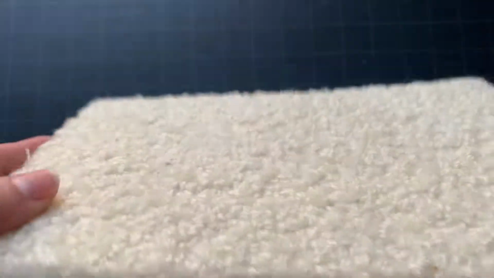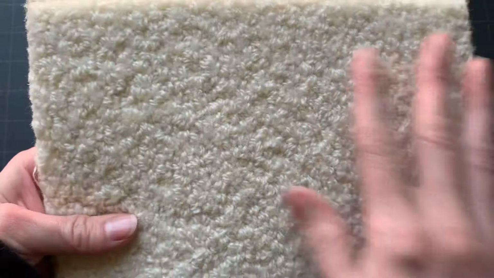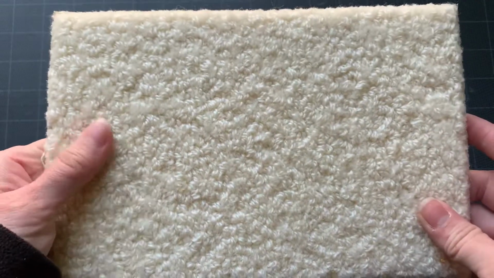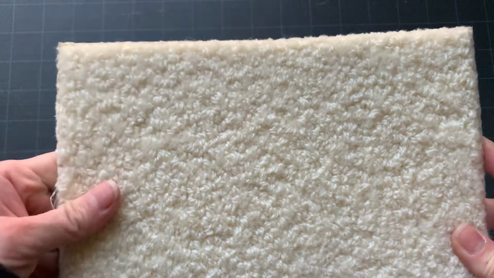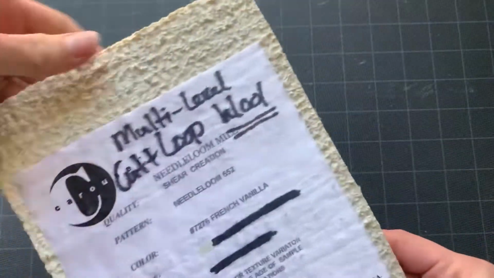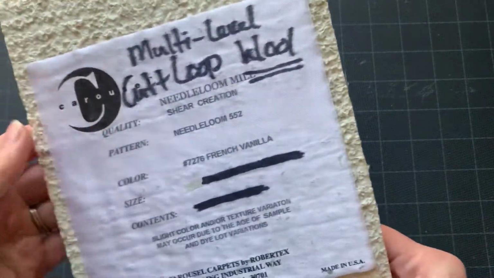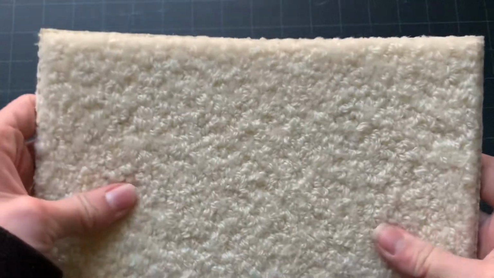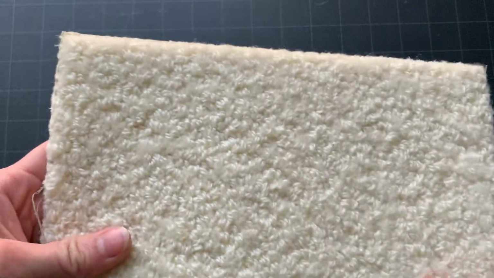All right, and then our next one is a multi-level loop. So you can see if you look from the side angle that all those loops are still intact. They're at different heights, which creates this kind of mottled texture on the carpet. This one is 100% wool. So it's a little bit pricier, but also is a natural fiber, so that's something that some clients are looking for.